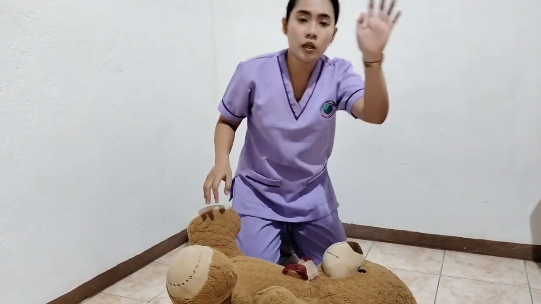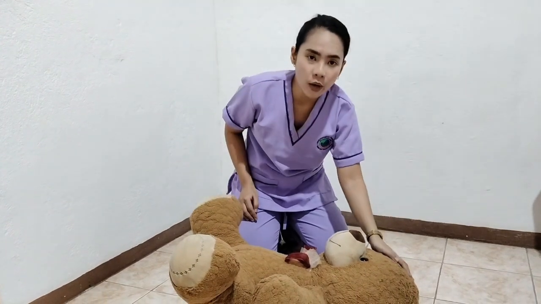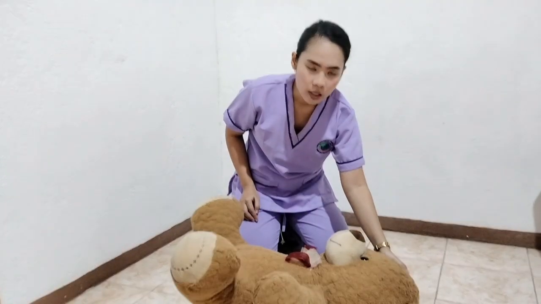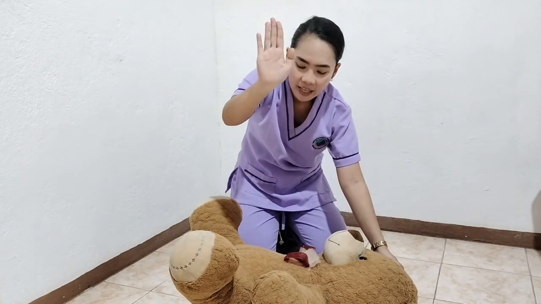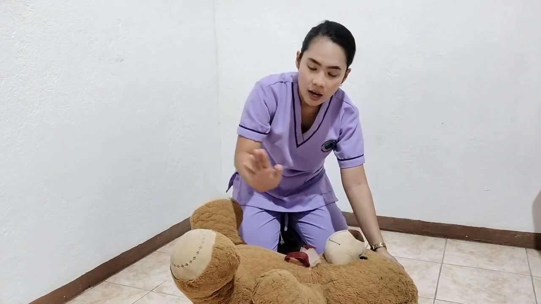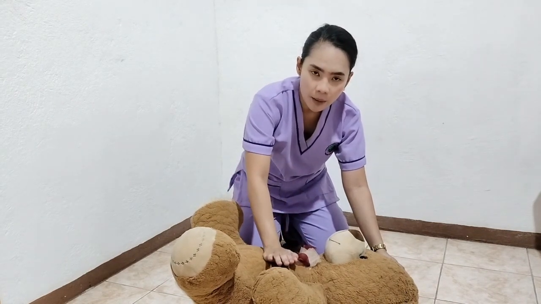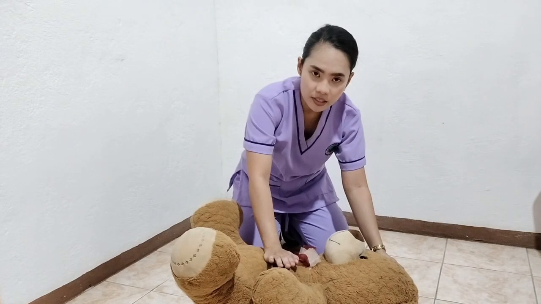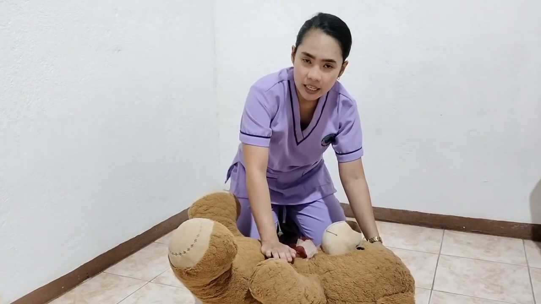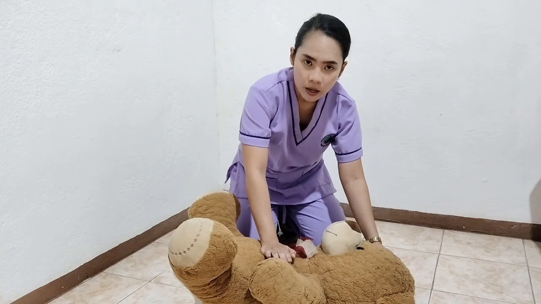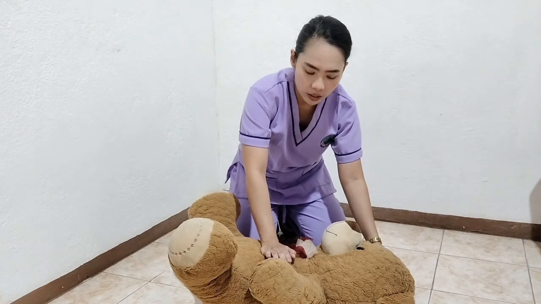Put your non-dominant hand on the forehead of the individual to hold it, and then use your dominant hand and place it on the sternum, under the breast of the individual, in the center, and then do the 30 compressions at least 1.5 inches deep onto the chest of the individual.